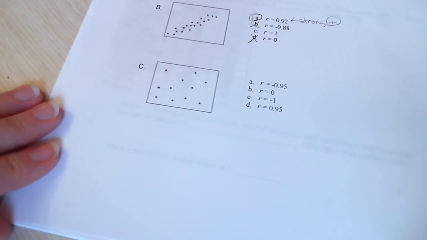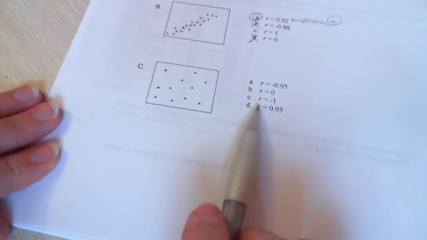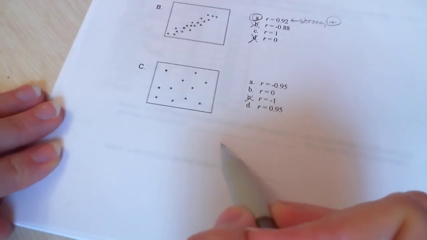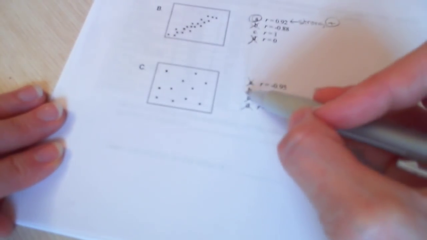Now this one, ooh, my camera is being weird. I apologize. It keeps focusing in and out. This one, definitely not a 1 or a negative 1. And this is a really strong, and this is a really strong. This looks like no relationship, and that's what it is. Okay? I apologize for the camera here. I don't know why it keeps doing that.